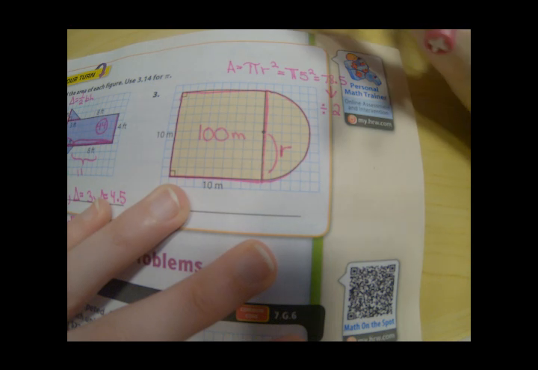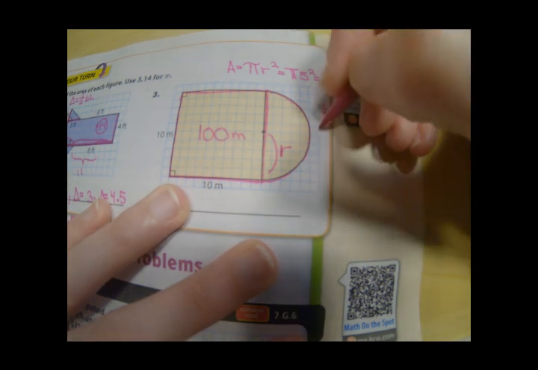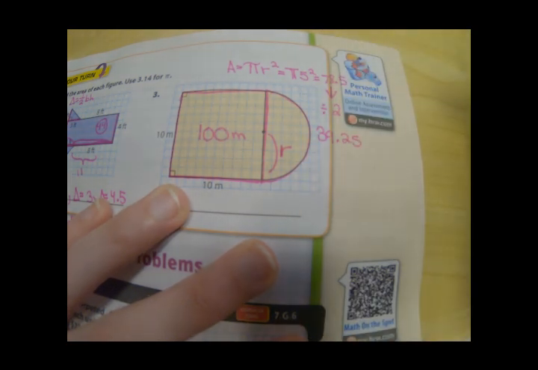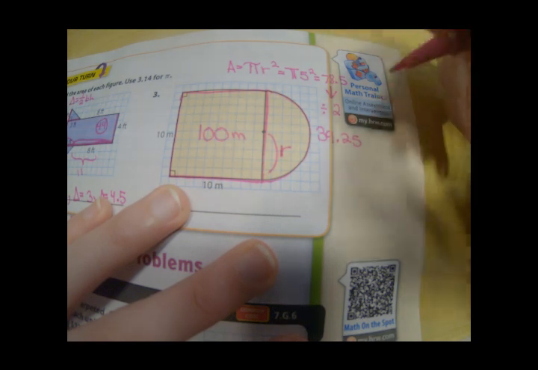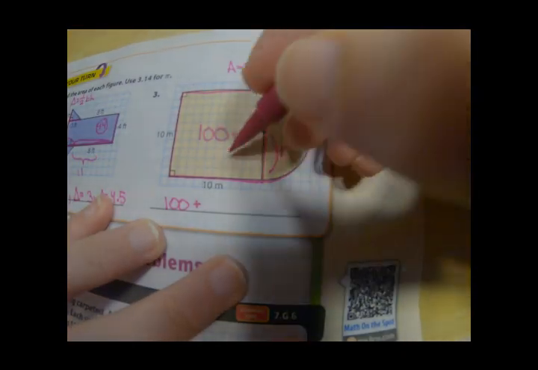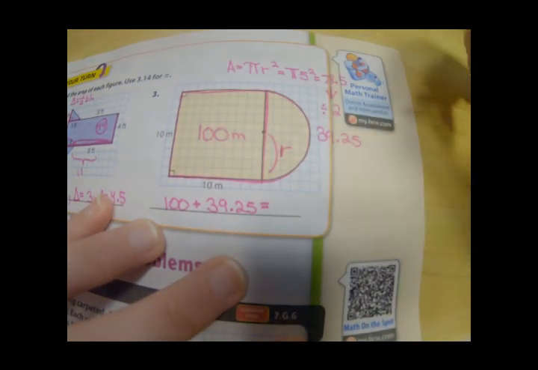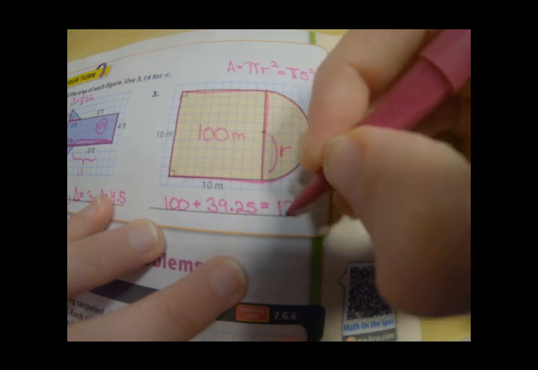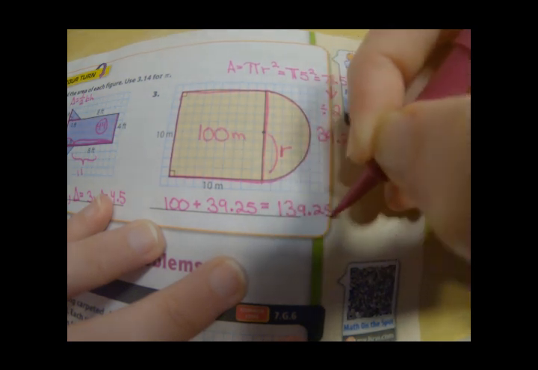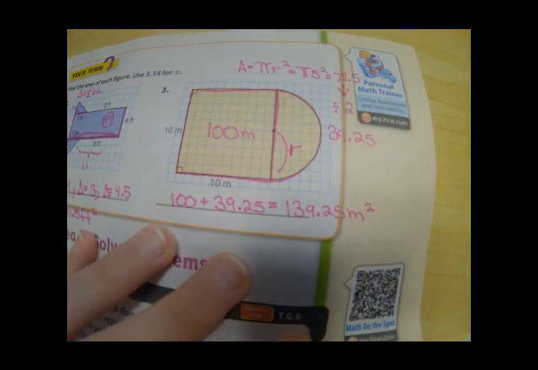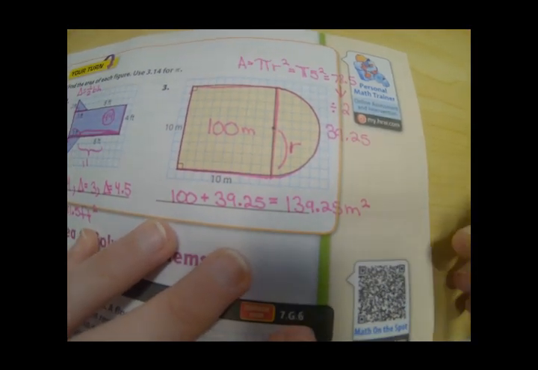So I'm going to divide 78.5 by 2 to get 39.25. Now I'm actually able to put these together. So I should be able to add 100 for the square plus 39.25 for the semicircle and get 139.25 meters squared. I'm really hoping that made sense for all of you.